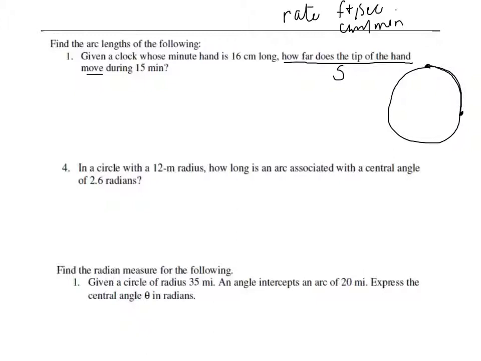is S. The minute hand is 16 centimeters long. That's going to be my radius. And then it's moving during 15 minutes. Well, if you remember on a clock, this is 15 minutes here. So in radians, that would be theta. 15 minutes is not radians. So we look on this picture and we think about the unit circle.